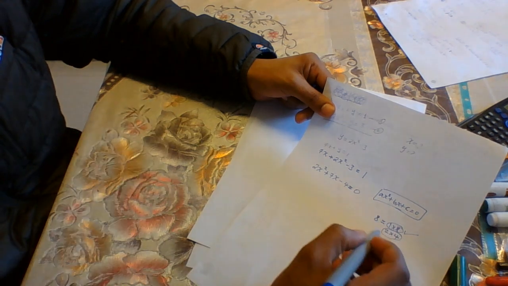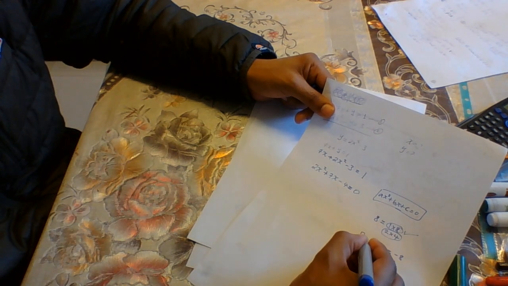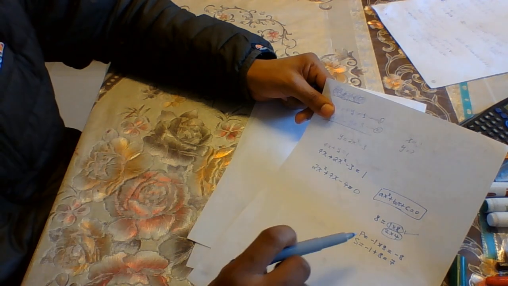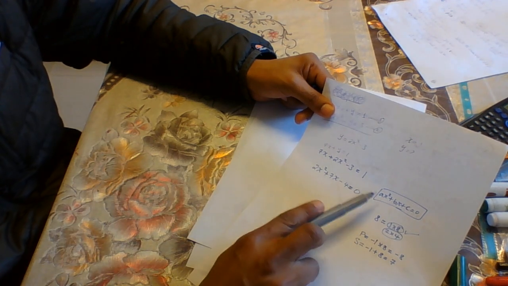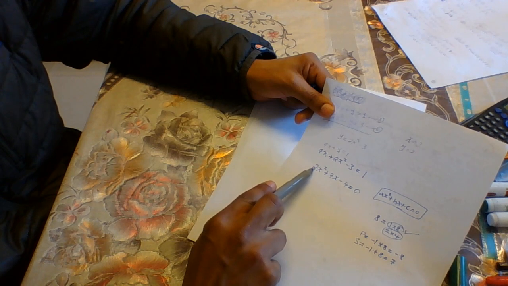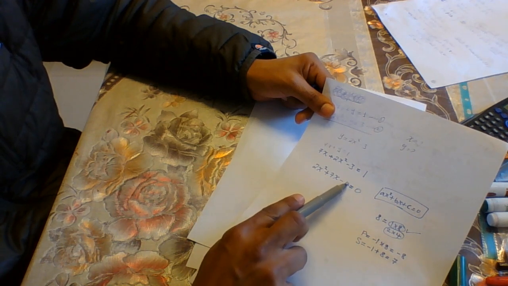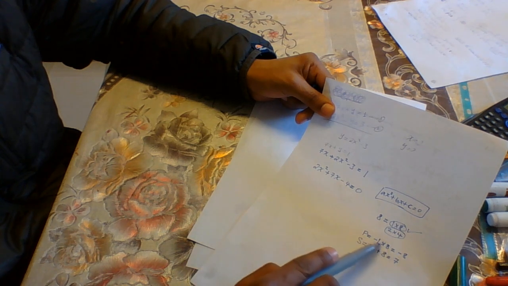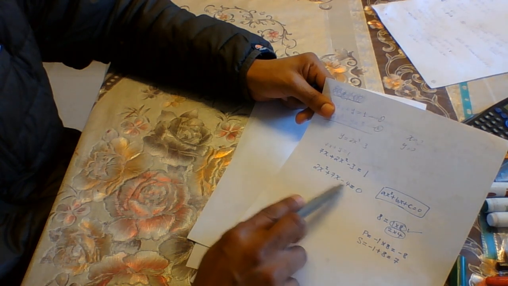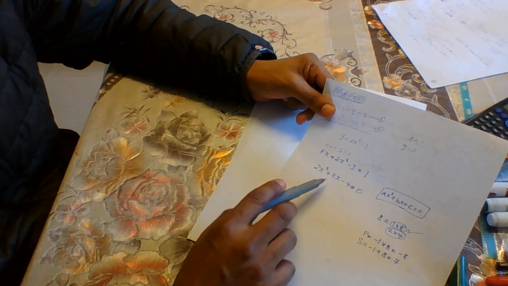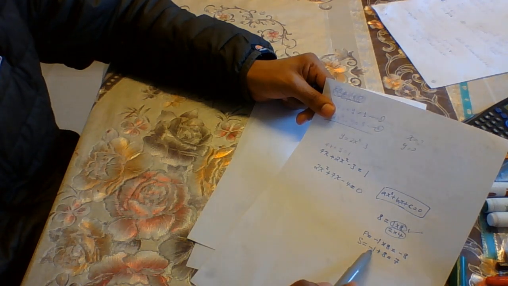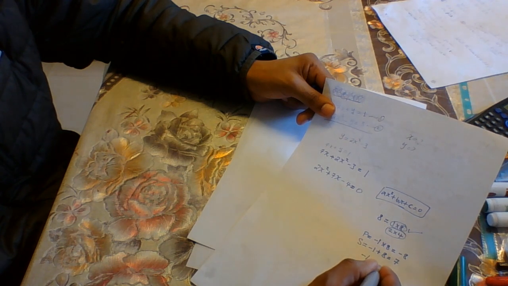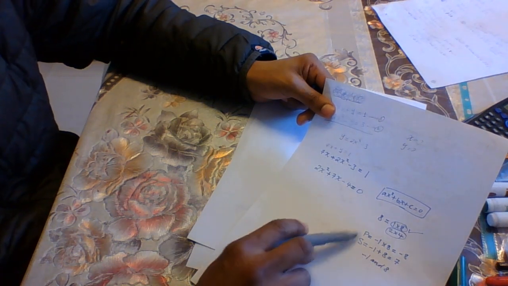So this is the product, and this is the sum. The product is a times c. A in this case is 2, c in this case is minus 4. So the product has to be minus 8, and the sum has to be 7. These two numbers, minus 1 and 8, satisfy this condition.